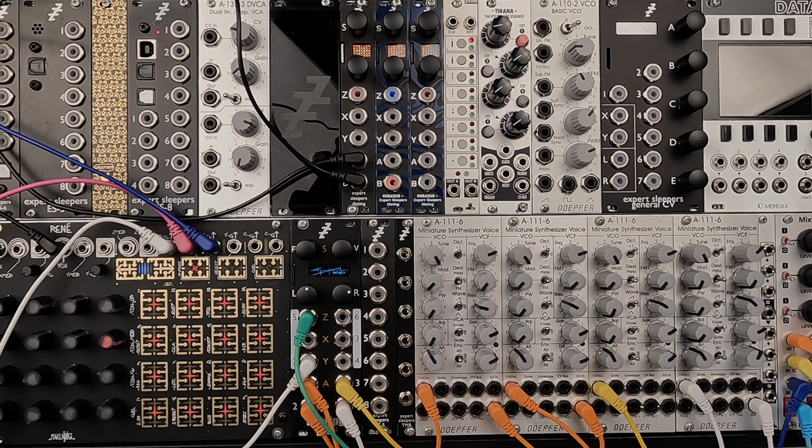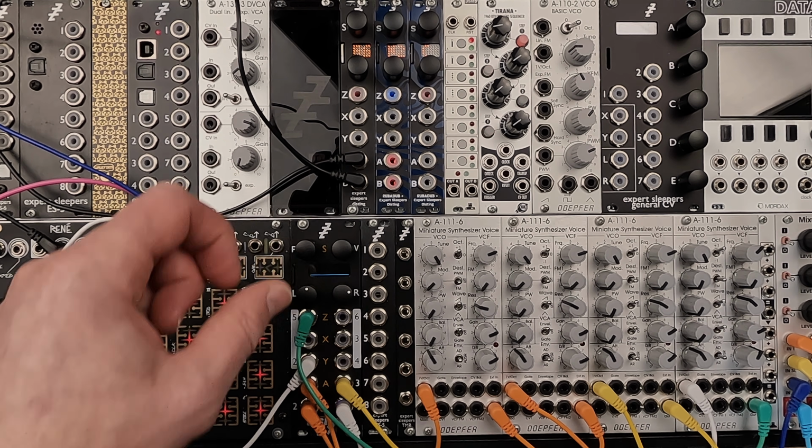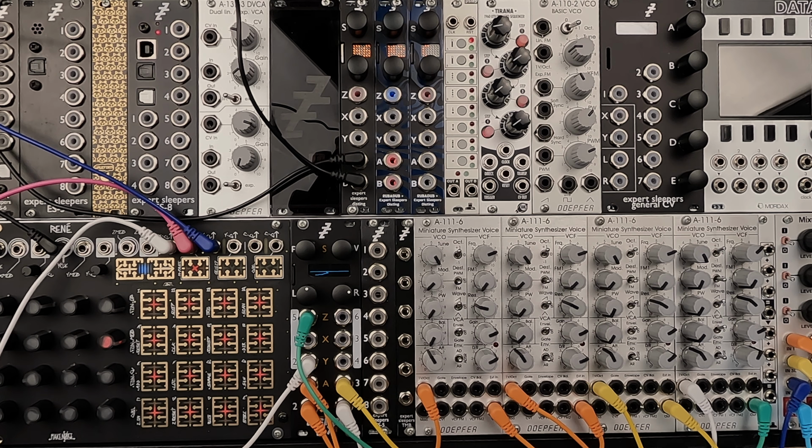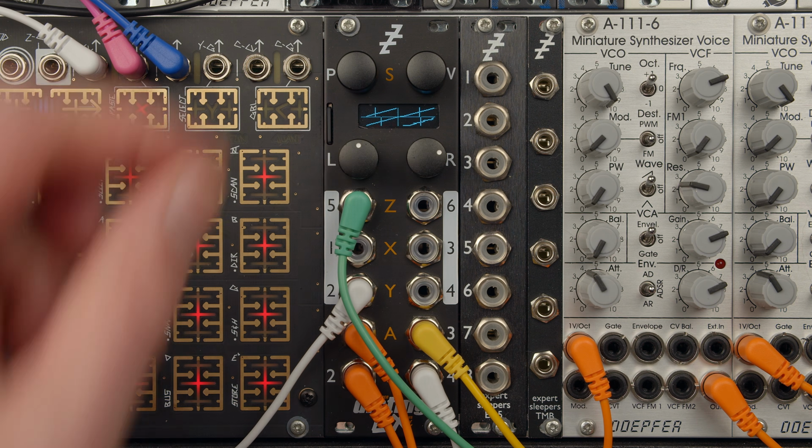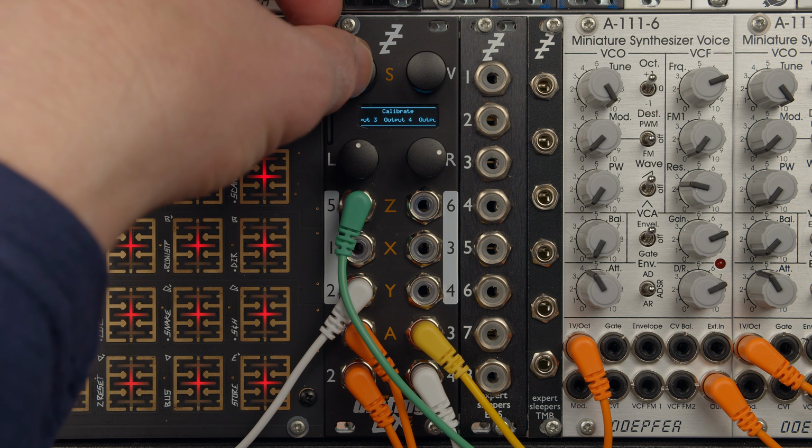And finally voice 4. That's a bit of a jaggy line, let's do that again.